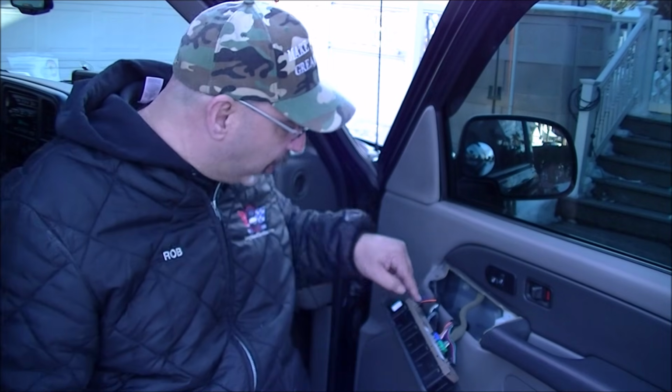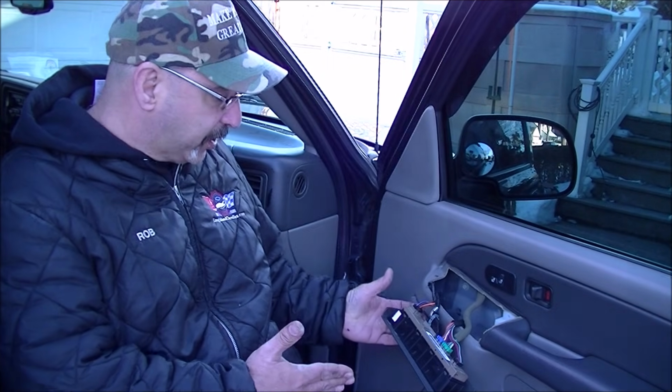Now the problem is, look at all these wires going into the door control module. It's a mess of wires. How do you troubleshoot something like that? I have no idea. There's probably a way to do it. It's probably pretty technical, and a lot of times you need GM software to troubleshoot this stuff.